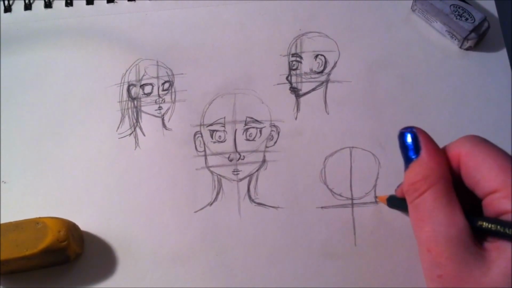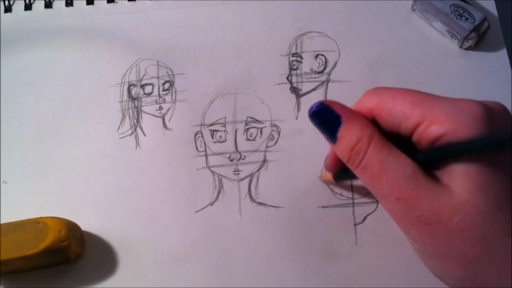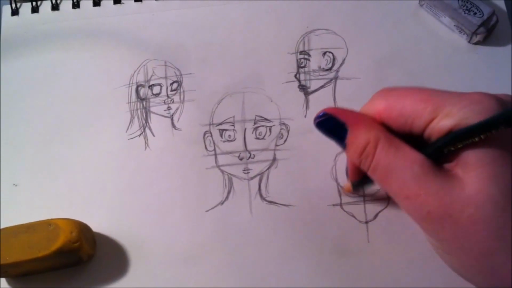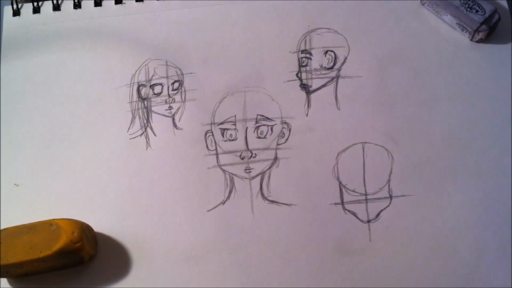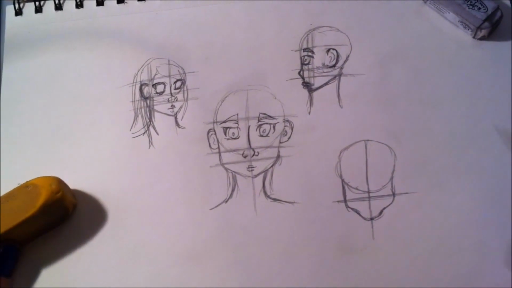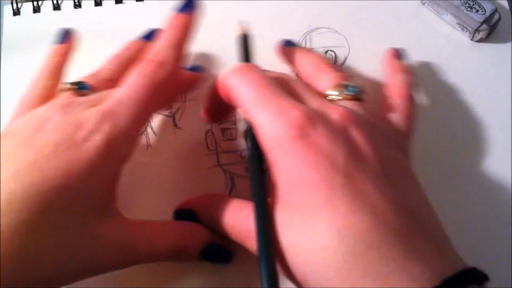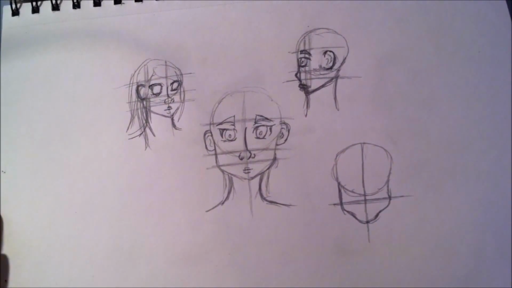I might bevel it out a bit, and then this would probably be like a chin for someone with a more broad chin. But I don't always draw this for drawing my faces. I don't always map it out. So I'll show you how I draw my heads without the circles and everything.